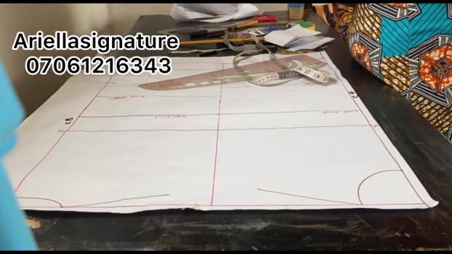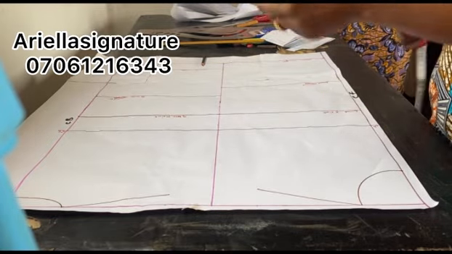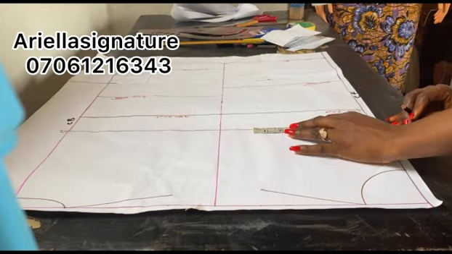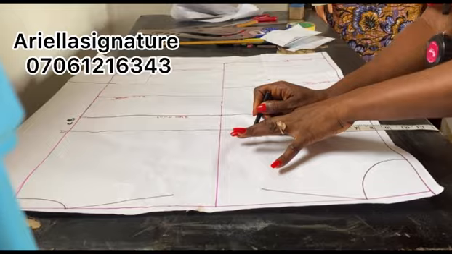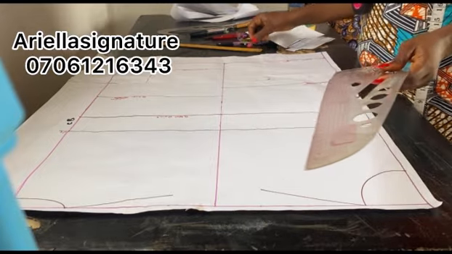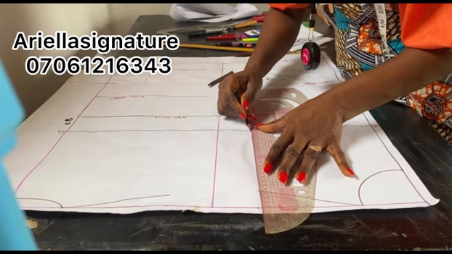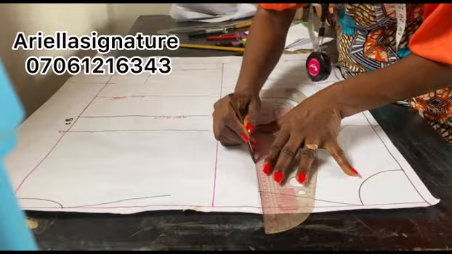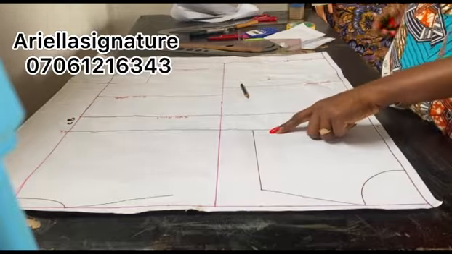So now to plot our armhole, the next thing I'll be doing, guys, is to bring down my shoulder measurement divided by 2. That same 8 that I dropped here, I'll be dropping it here for the front. You understand? I just did. So after that, the next thing I'll be doing is to connect with a straight line. I'm connecting it now with a straight line. So I connected it. So I'm going to stop here.